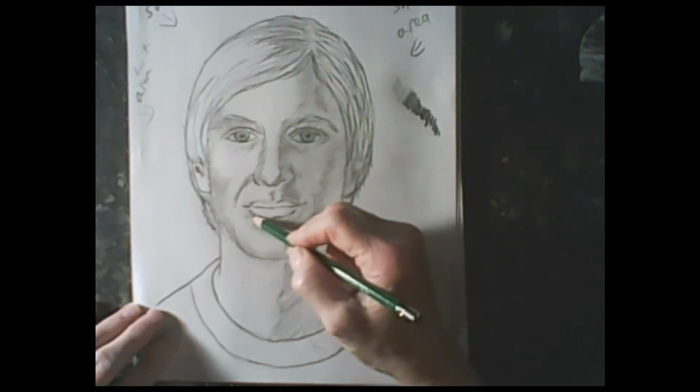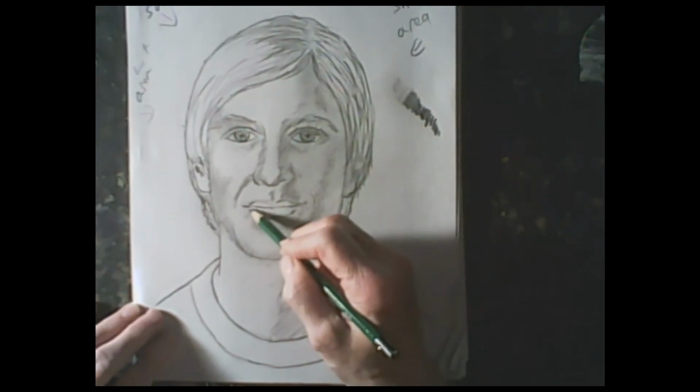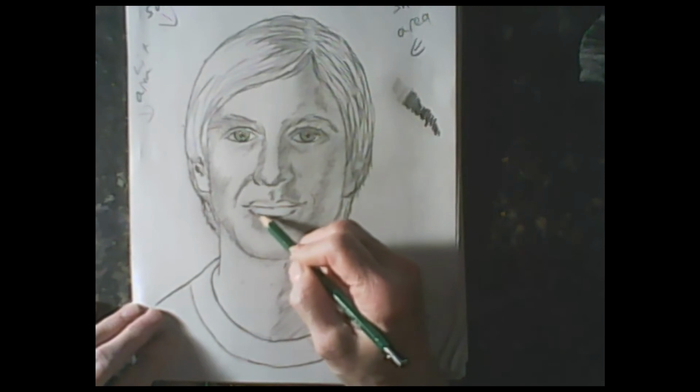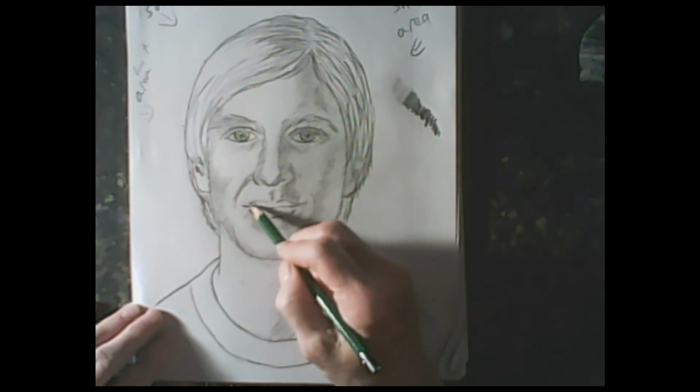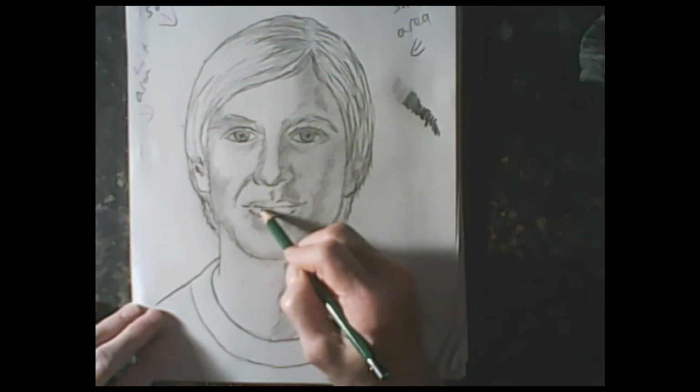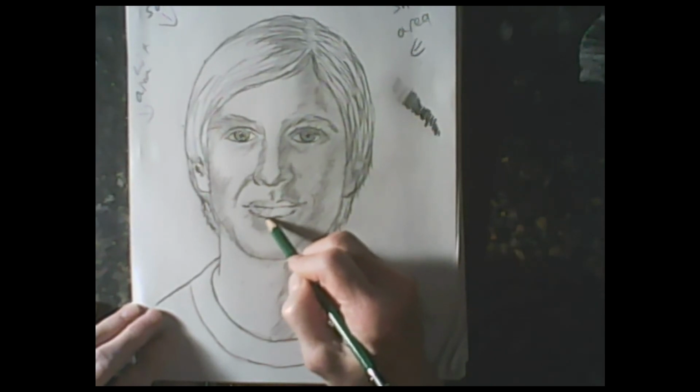Okay, now for the lips, come down and do the lips. Remember, there's a little highlight right here on the lips as well. So let's put this, and it gets darker as it goes to the right. So remember that too.